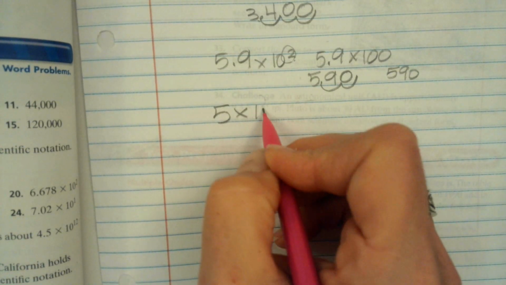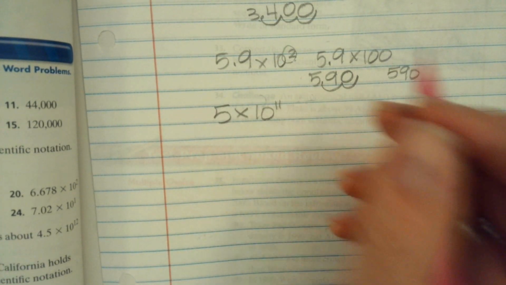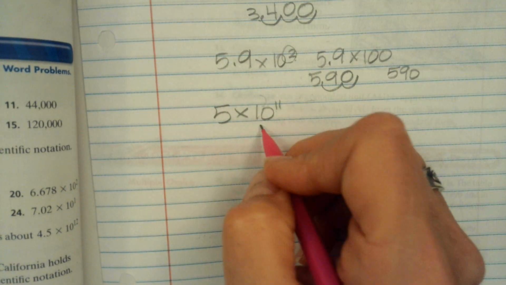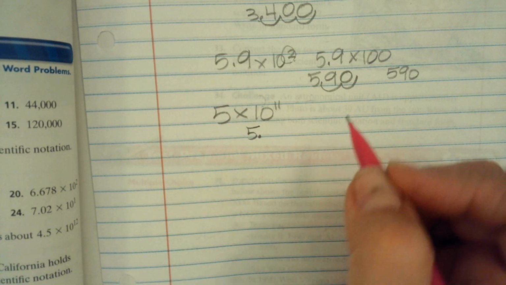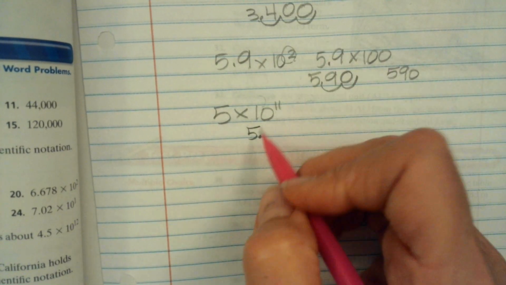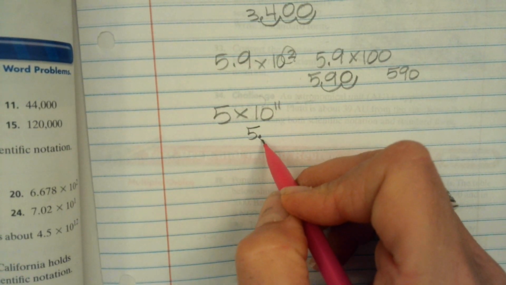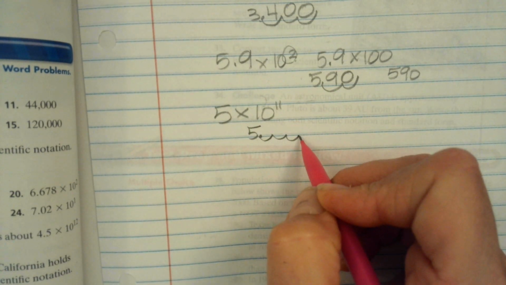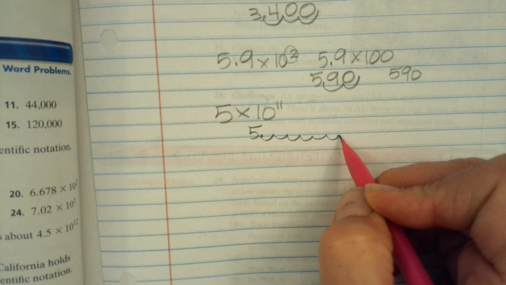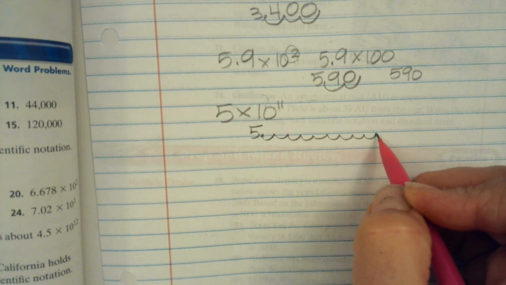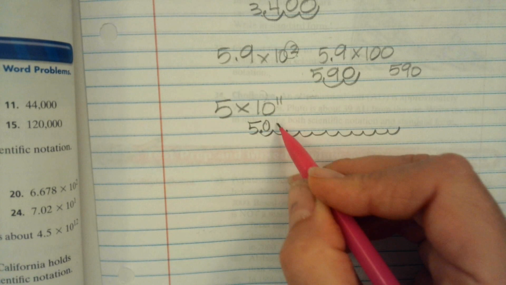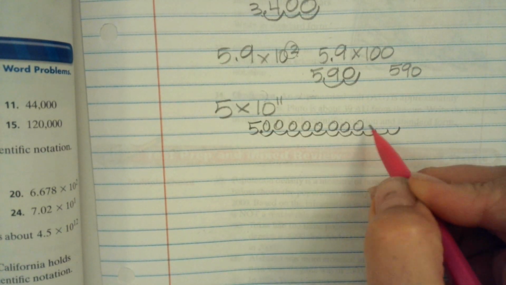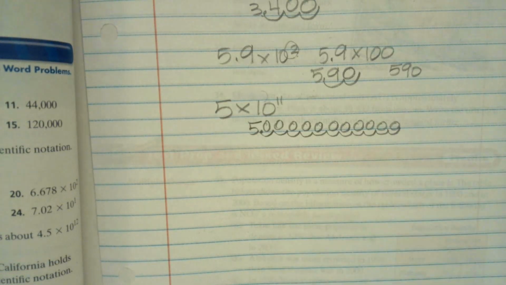All right, 5 times 10 to the 11th power. We would do 5, and there's an imaginary decimal after every number. So we're going to put that in, and then we're going to go 11 jumps. 1, 2, 3, 4, 5, 6, 7, 8, 9, 10, 11. And we're going to fill each of these jumps in with a 0. And that is our number.